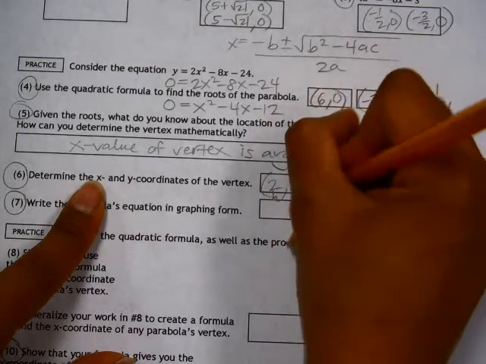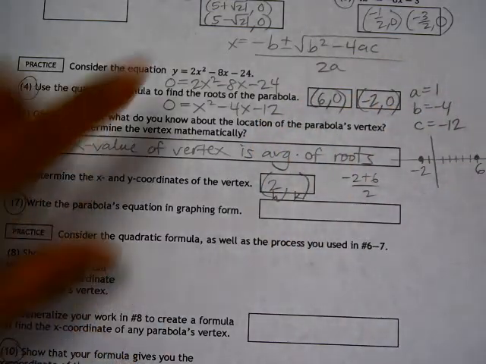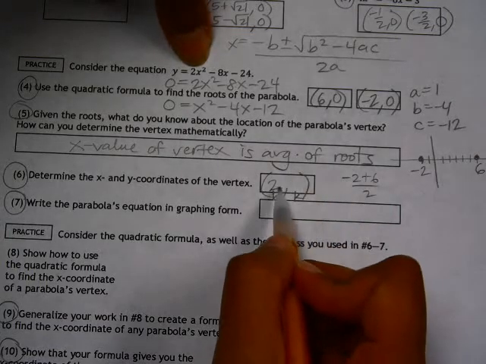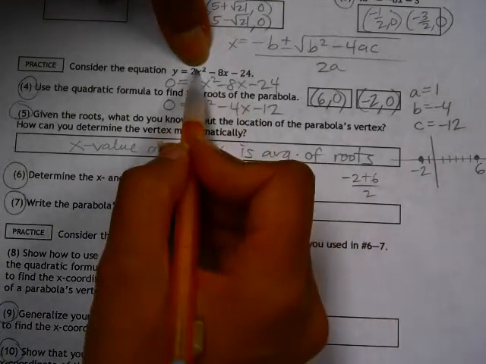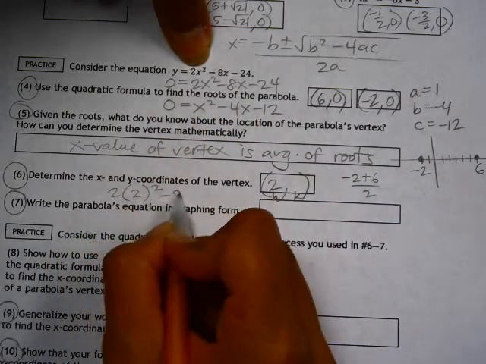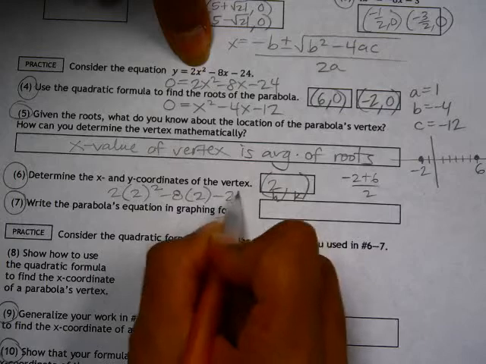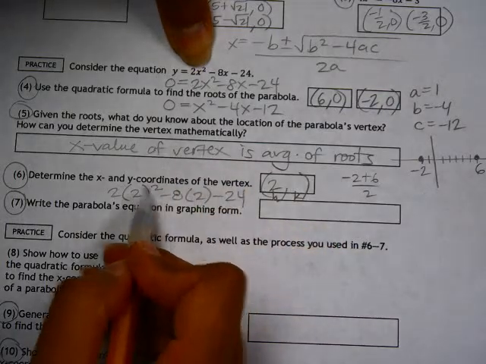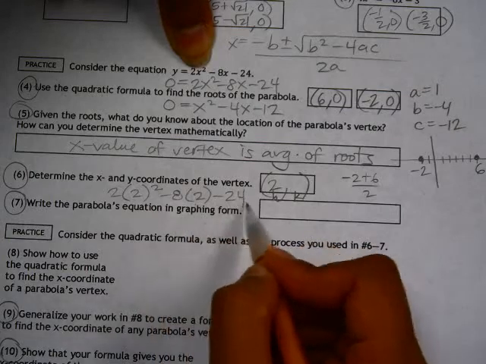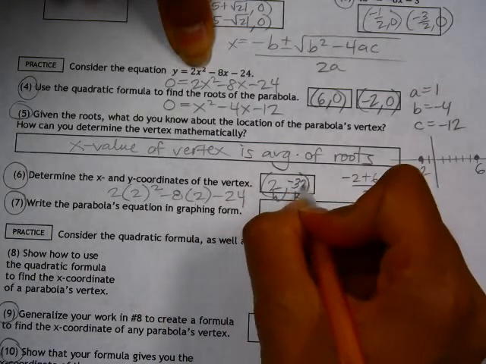I still need to find the y value of the vertex, but since I have an equation here, I can plug it into the original equation, the 2 that I got right here. If I plug into the equation, I get 2 times x squared minus 8x minus 24. This would be 4 times 2 is 8. 8 minus 16 is negative 8. Minus 24 is negative 32.